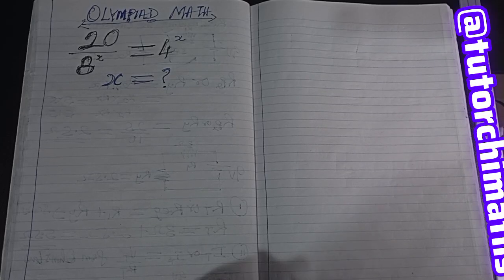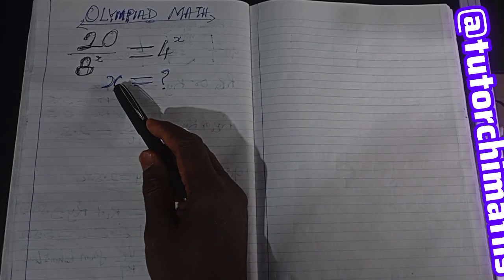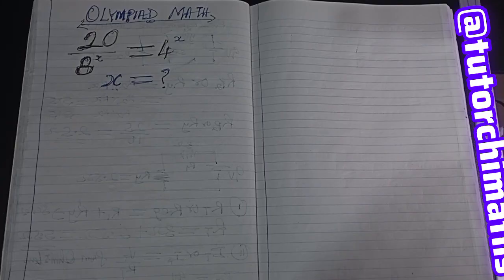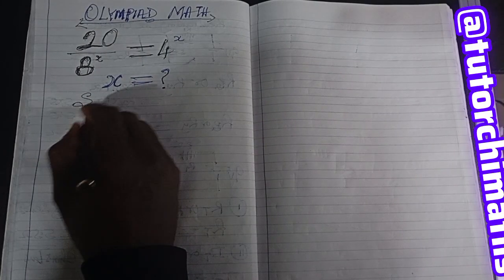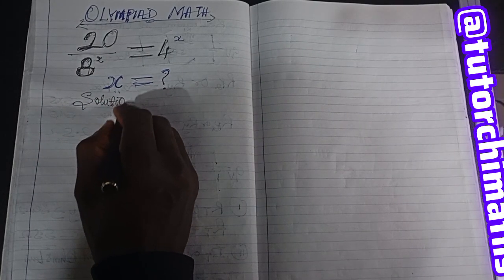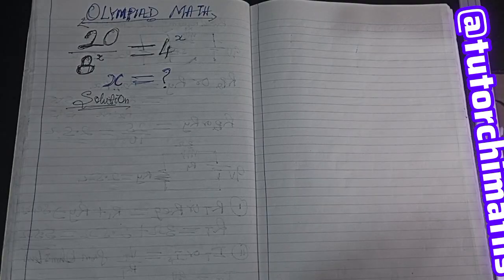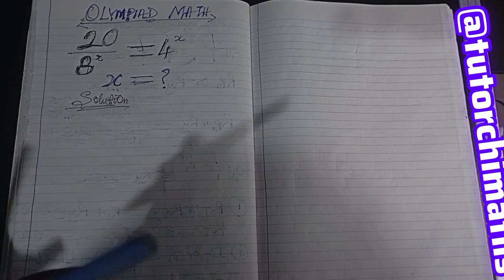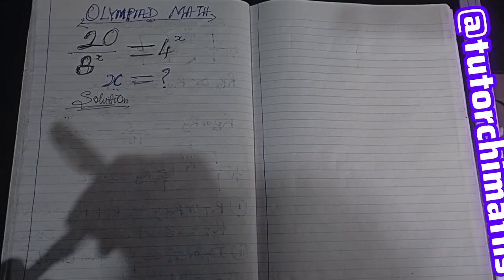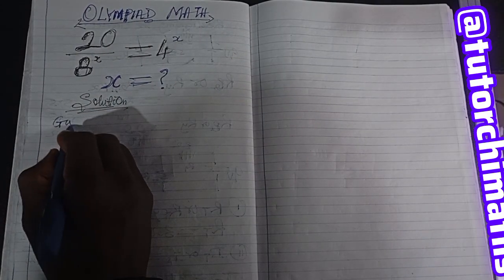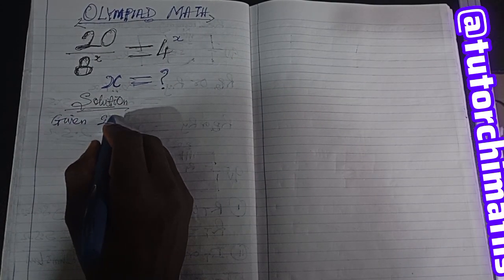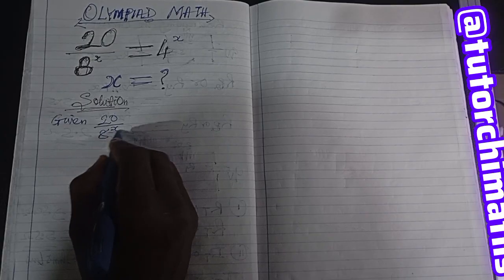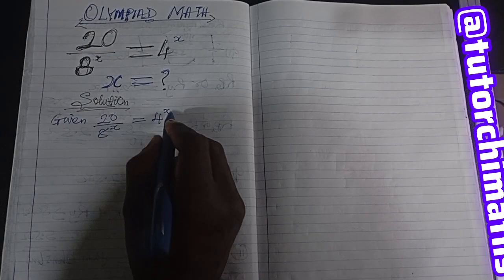Let's find the value of x in this equation. Solution. Okay, first we are given 20 divided by 8 raised to power x equals 4 raised to power x.